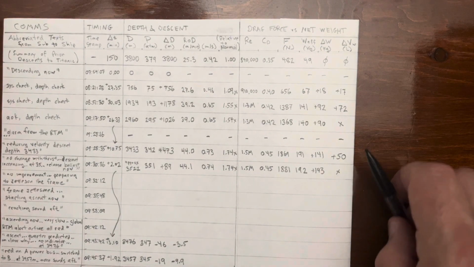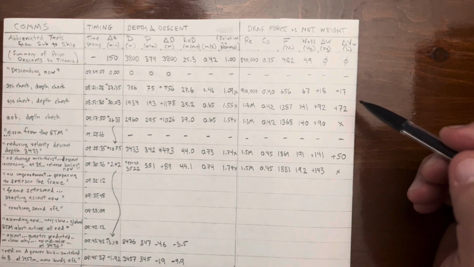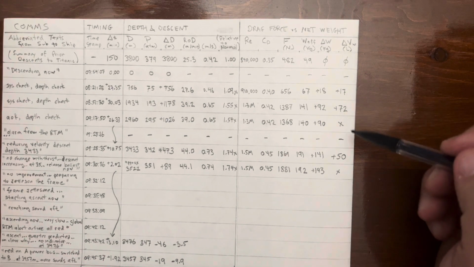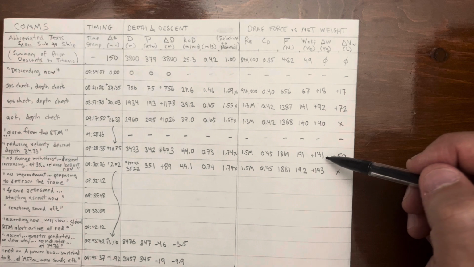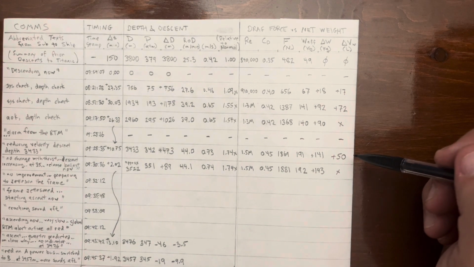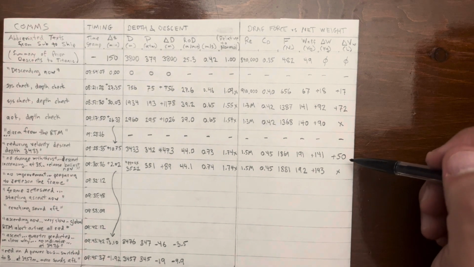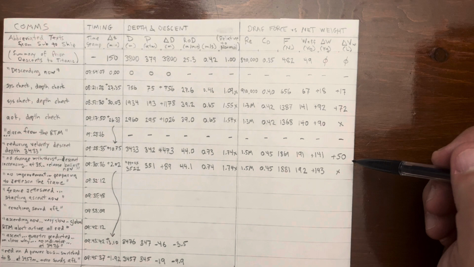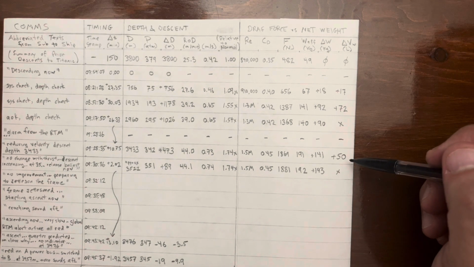We're just going to ignore that. But what we've got here is they're taking on about 141 kilograms of seawater, which is close to that amount of liters, since every liter of seawater is 1.03 kilograms.